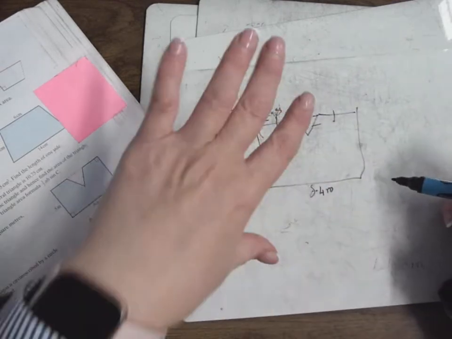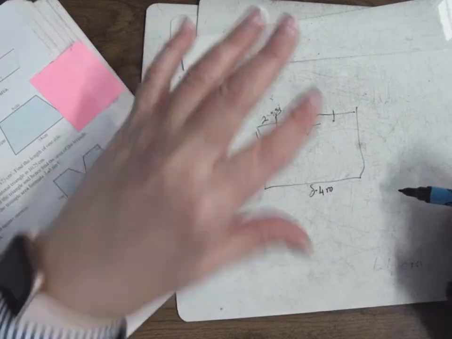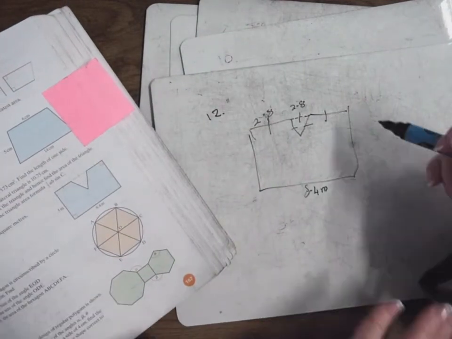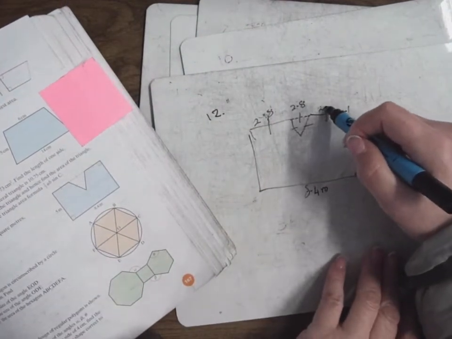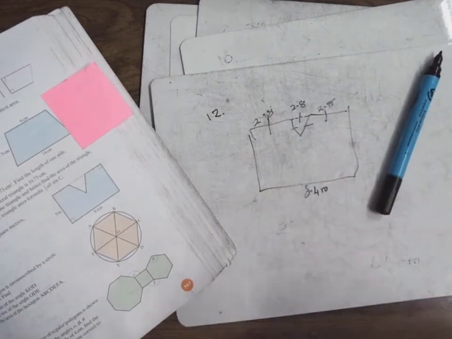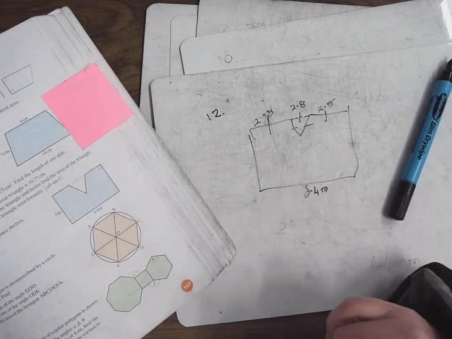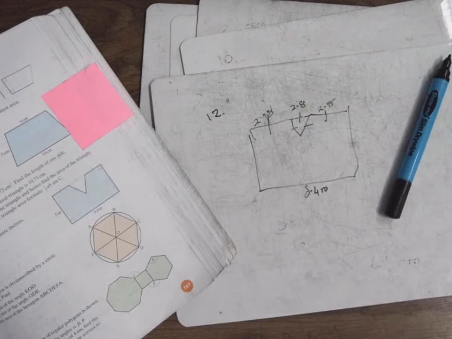That couldn't be right. Is it? It is right. Okay, thanks. 2.8. Okay, this is really annoying. My glasses keep fogging up and I can't see a thing.